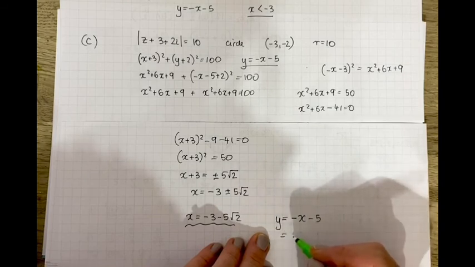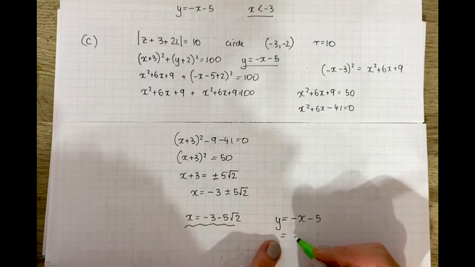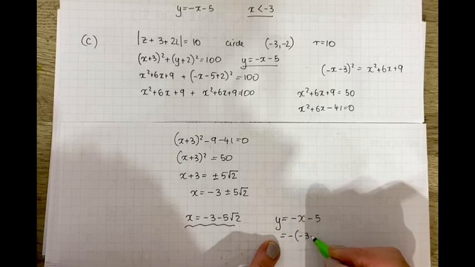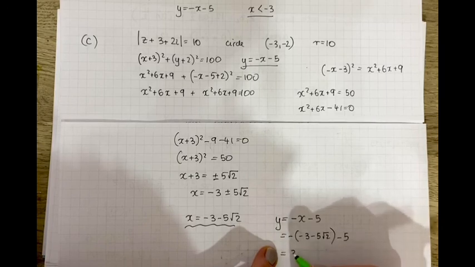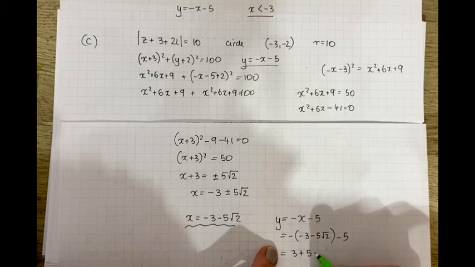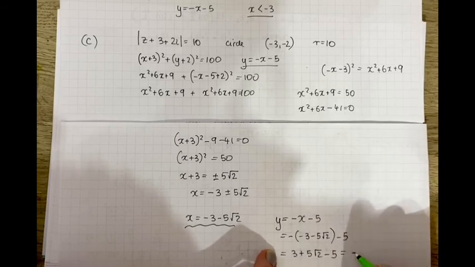So it's going to be minus that, minus 3 minus 5 root 2, minus 5. So it's minus 3 minus 3 is plus 3, and plus 5 minus 5, giving us minus 2 plus 5 root 2.